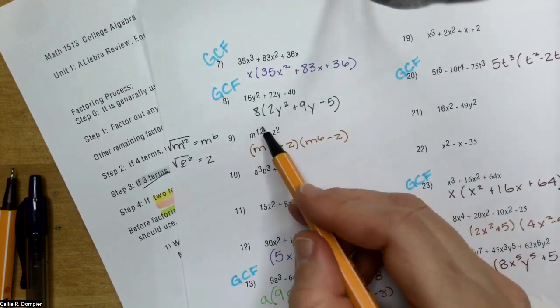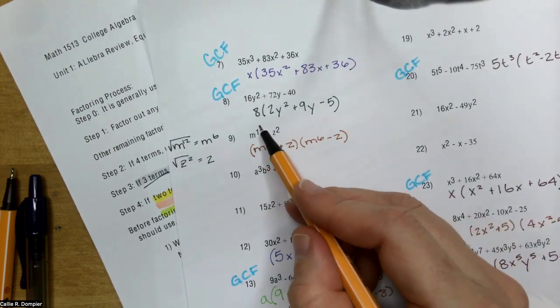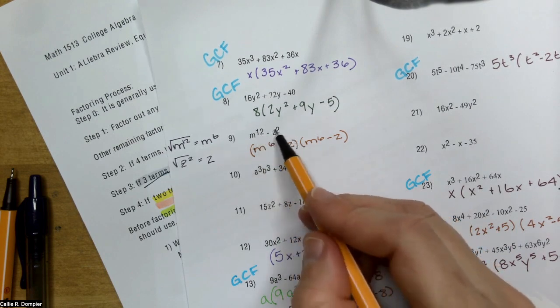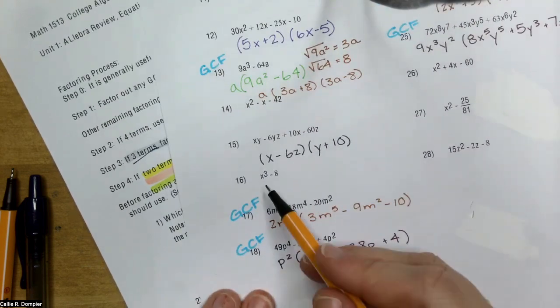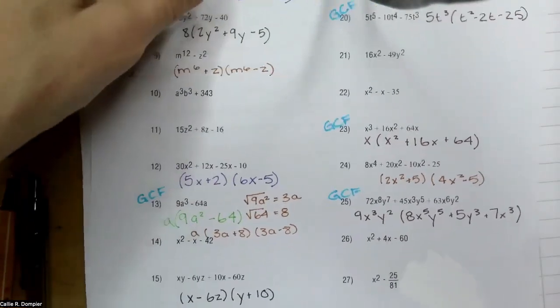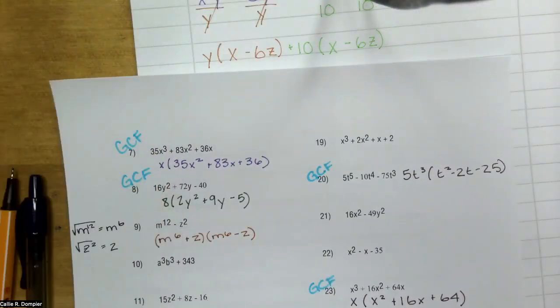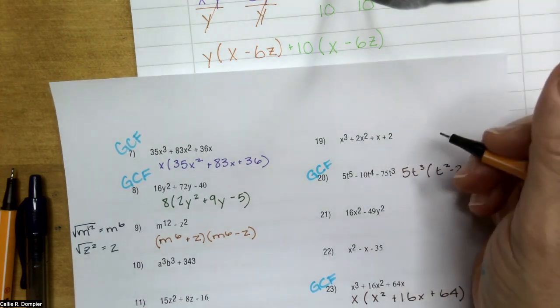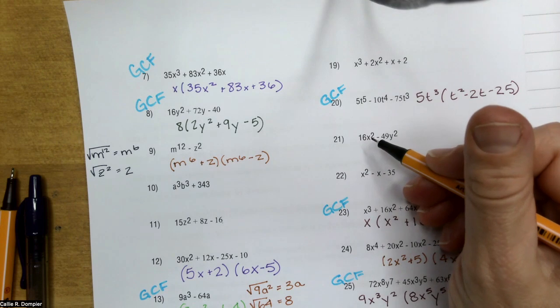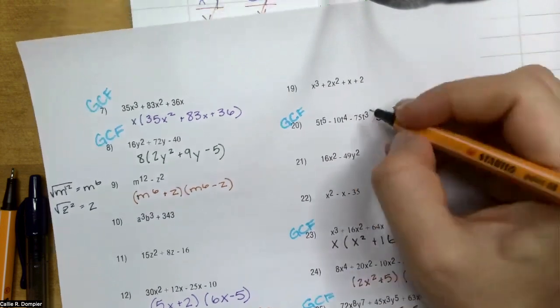Notice I could only take the square root of this because it was an even degree. So the even degrees you can take the square root of. The odd degrees, it will not come out as a non-decimal number, and it's a variable. Oops, forgot that in factoring by grouping. All right, 16x squared minus 49y squared. This is a good example.